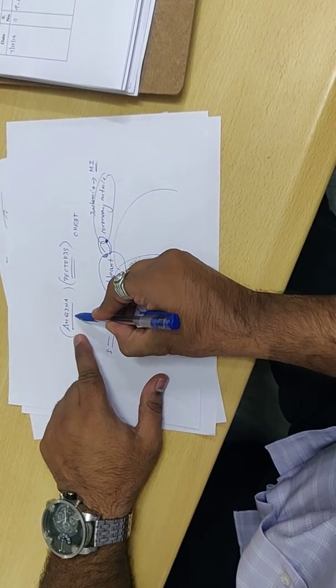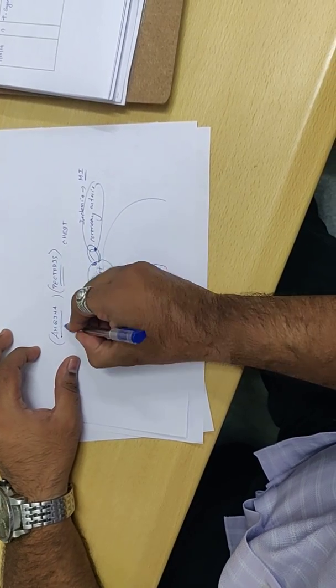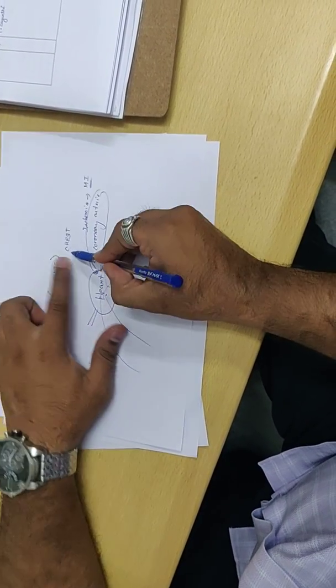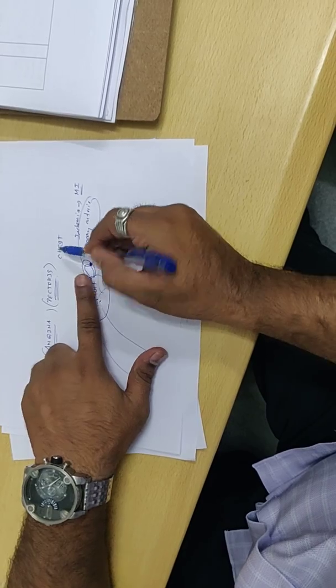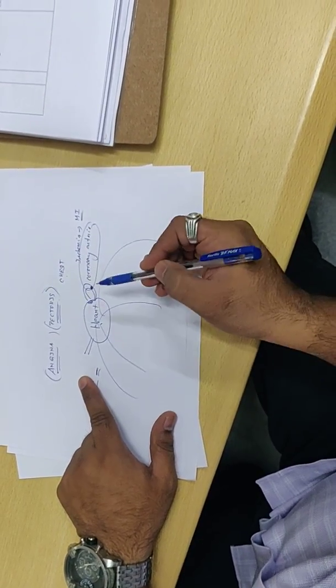The clinical conditions involving nitric oxide. First, think about angina pectoris. Pectoris means chest, like pectoral, chest. Chest pain involving a cardiac event is angina pectoris.